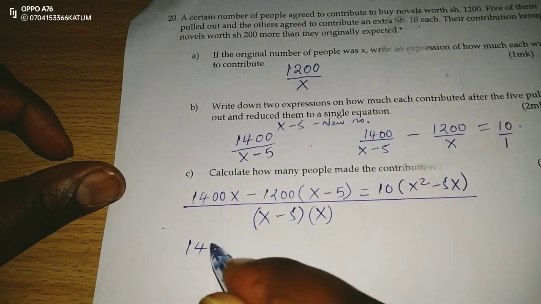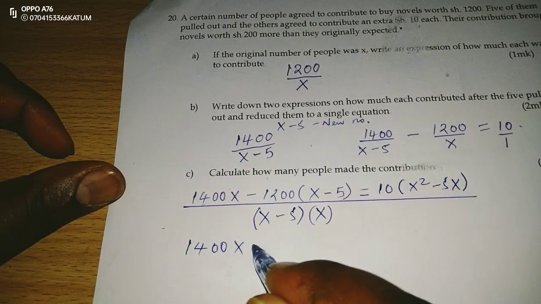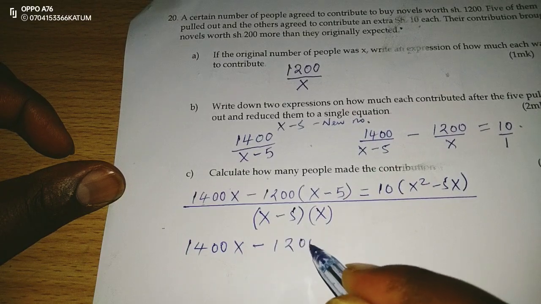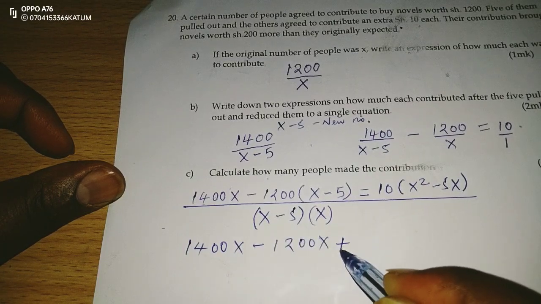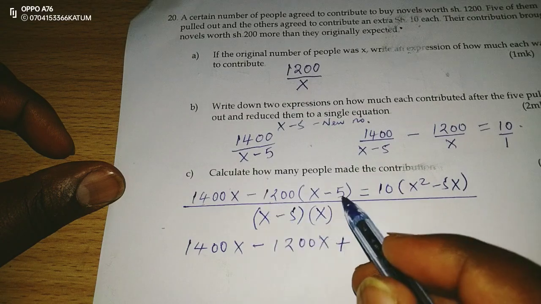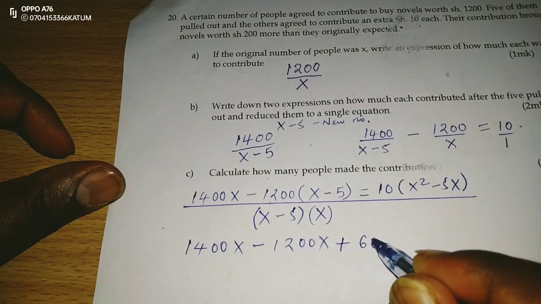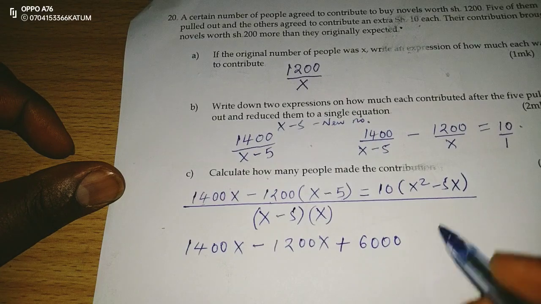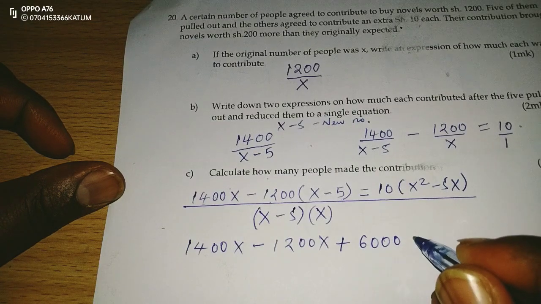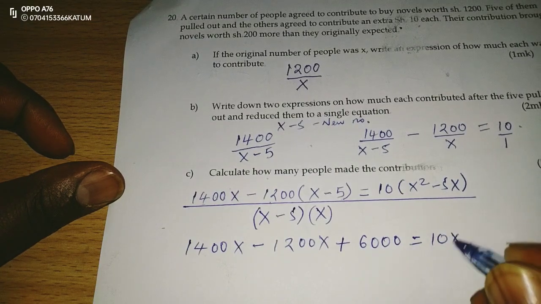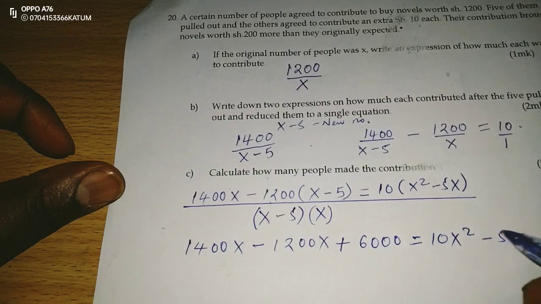So 1,400X minus 1,200X, then this one becomes positive now. 12 by 5 will give us 60, and now we have 6 zeros, 2 zeros already. This is equal to 10X squared minus 50X.